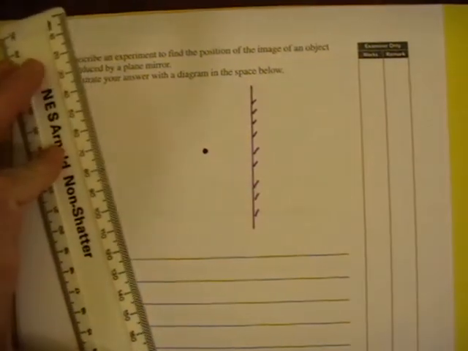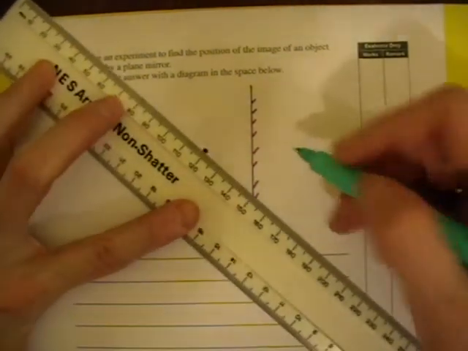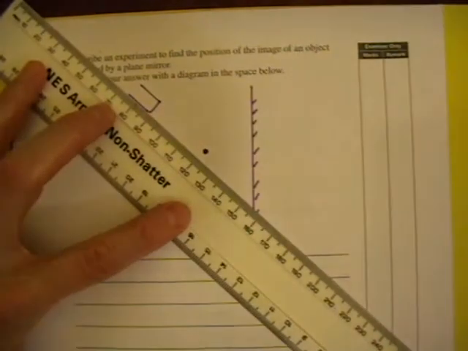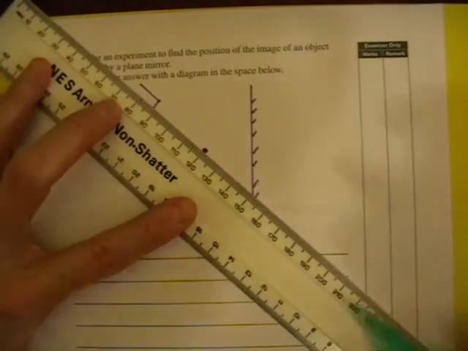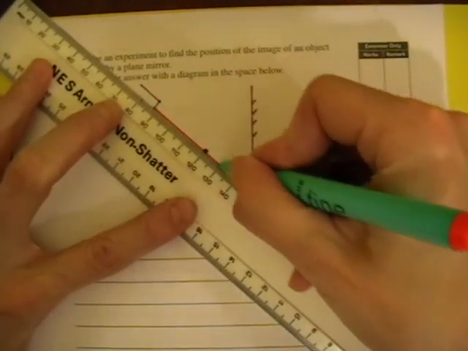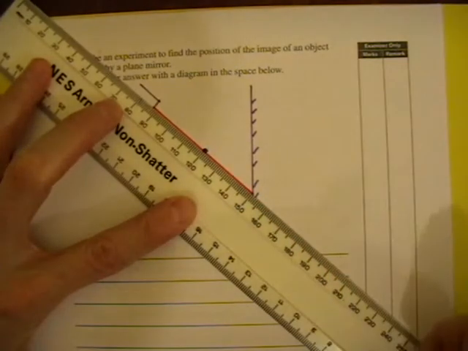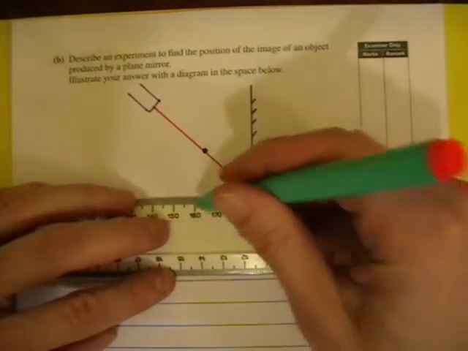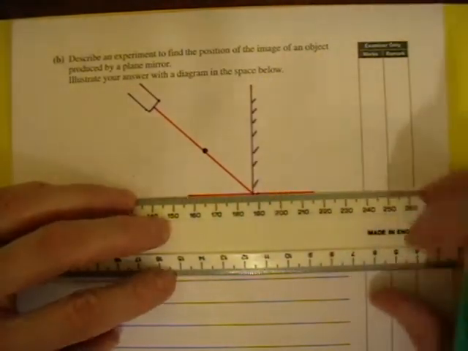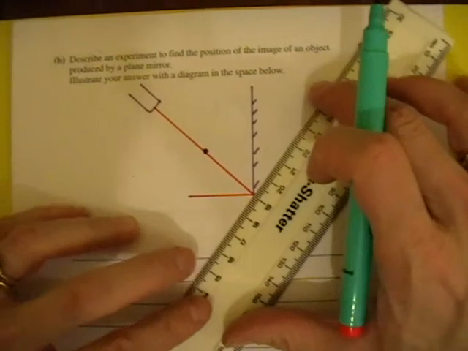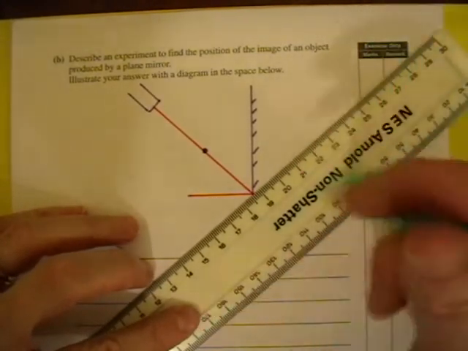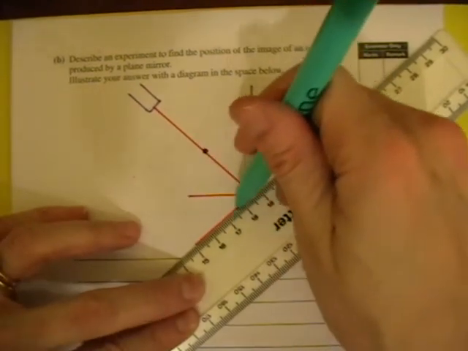And you take your ray box. I'm going to draw a ray box in there. And I'll draw in red. Take a ray of light which passes through that, like this. Okay? And then if you draw a normal at the mirror, and mark the path of the reflected angle, or the reflected ray, you'll get something like this.